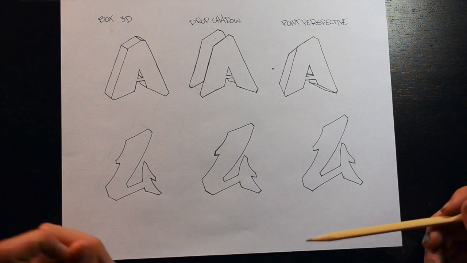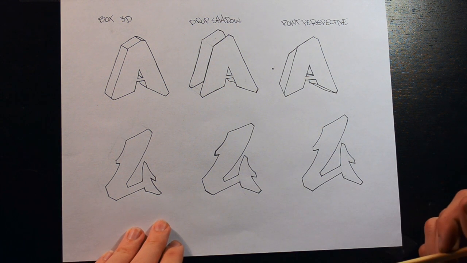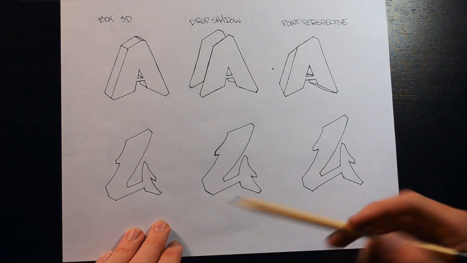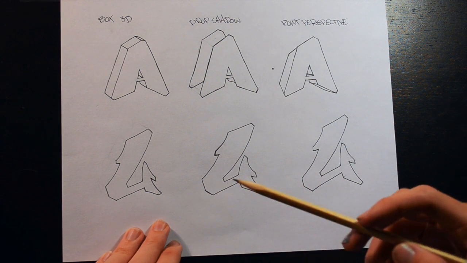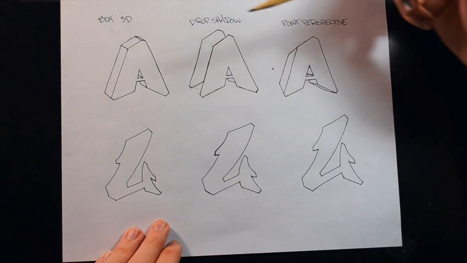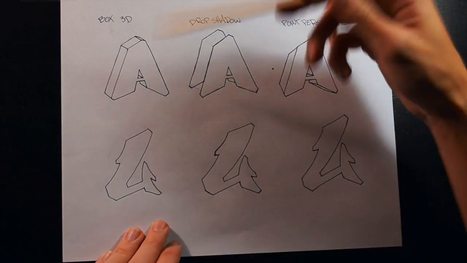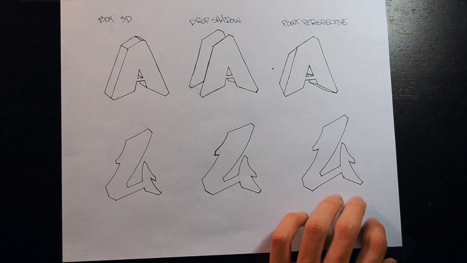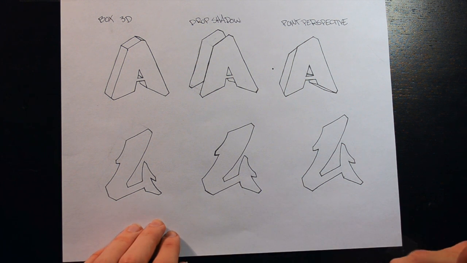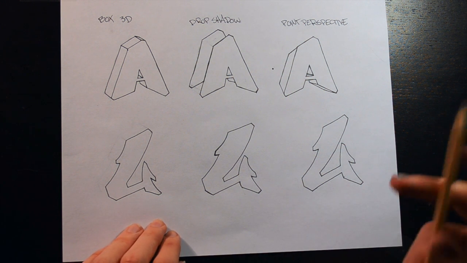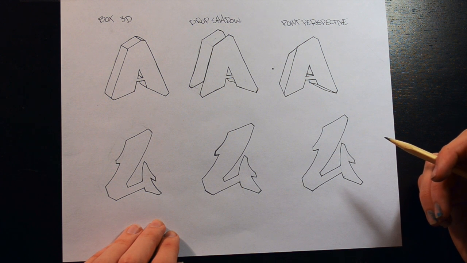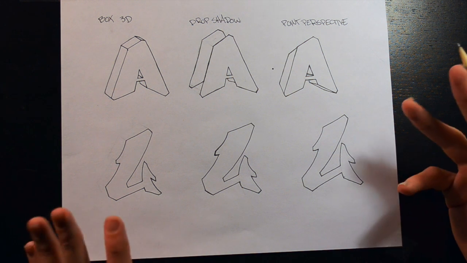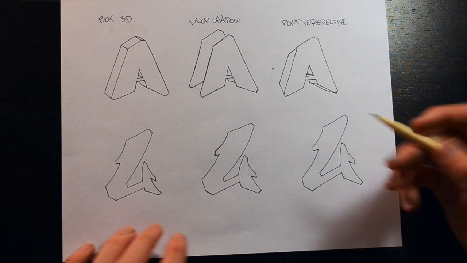So down here, I've drawn these U's that I've been messing with lately, and I'm just going to go through and do how I would do these 3Ds on each of these. I might speed this up, I might not. I'll cut this out if I don't. But yeah, I'm just going to go through and draw it, and you can see how it's done. Alright, here we go.